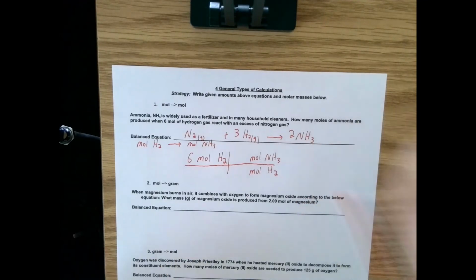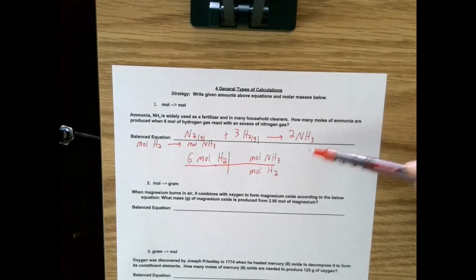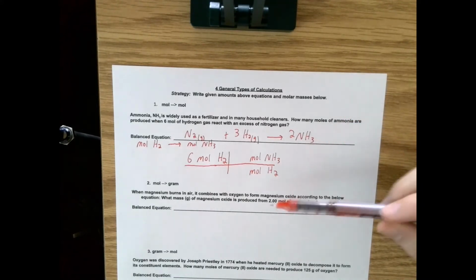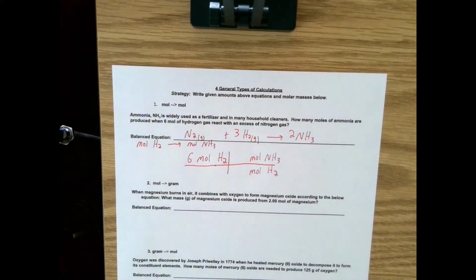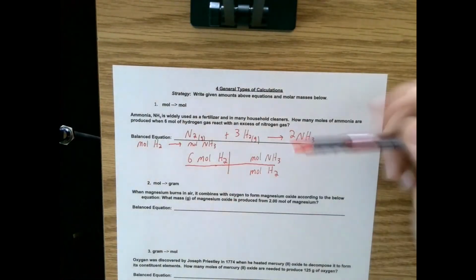So now I have to ask myself, do I have a conversion factor that converts between hydrogen and ammonia? Is there a conversion factor that always works? Well, there's not necessarily one that applies to all situations, but from any given balanced reaction, you can create your own conversion factor, and that conversion factor is the mole ratio. If we look at how we have it set up here, it looks very similar to the mole ratios that we wrote yesterday. So let's produce the new mole ratio here.